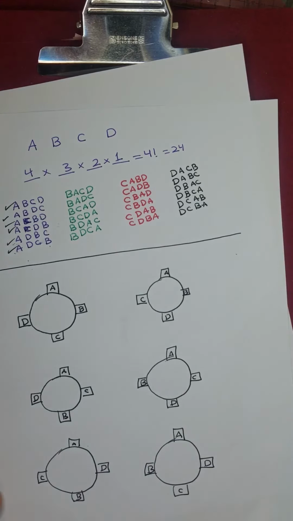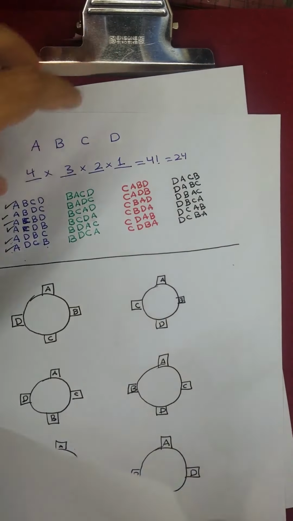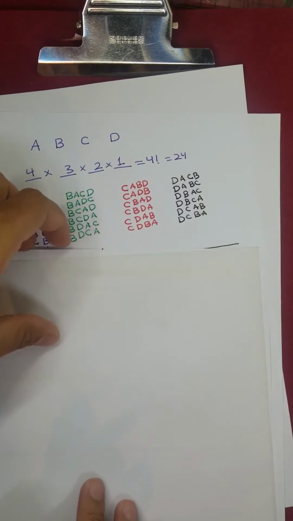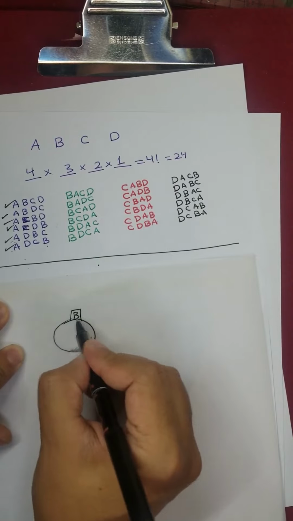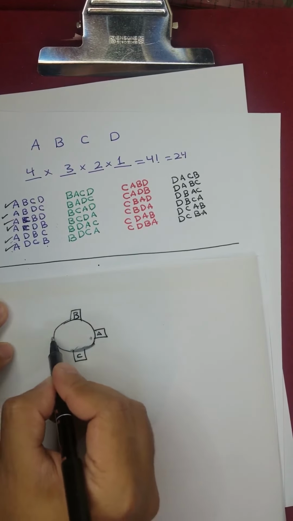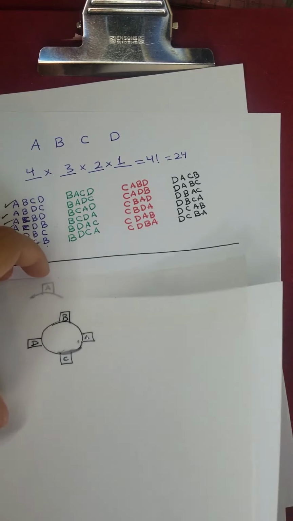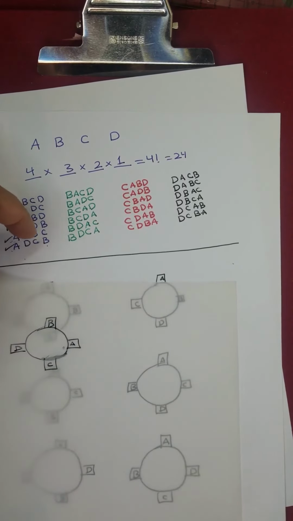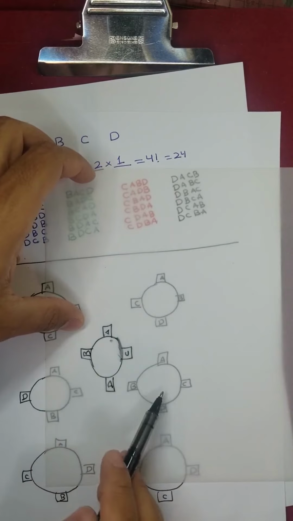And then you'll argue that we will move on to the second possibility, which is B, A, C, D, right? Let's do that. So B, A, C, D. This is a new arrangement, right? Well, actually, if you look carefully, this is not a new arrangement. It's a circle. You can look at the circle from any place. And if you pay close attention, this is the same as this one.